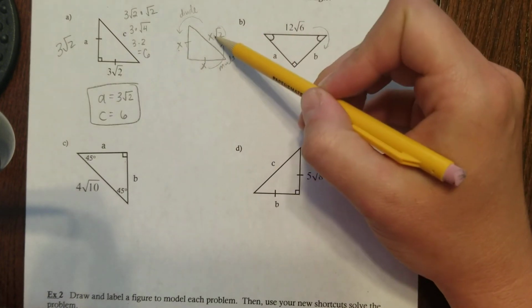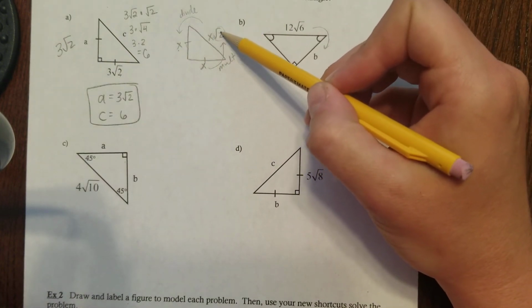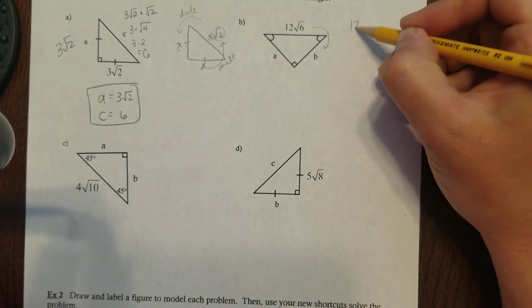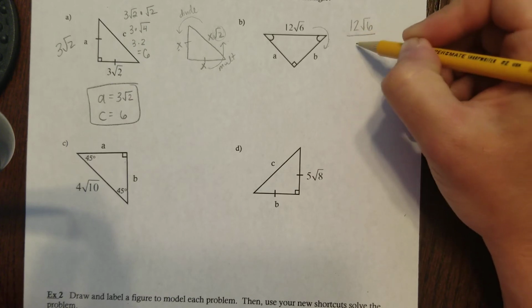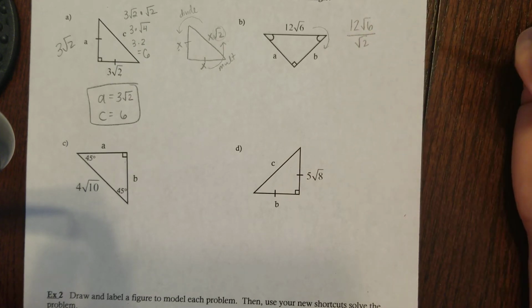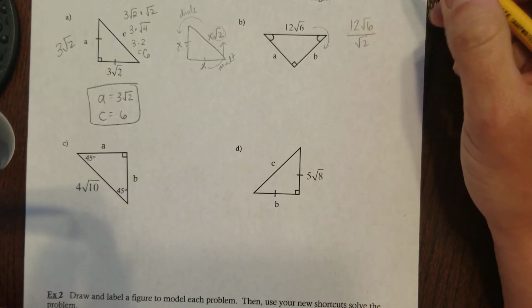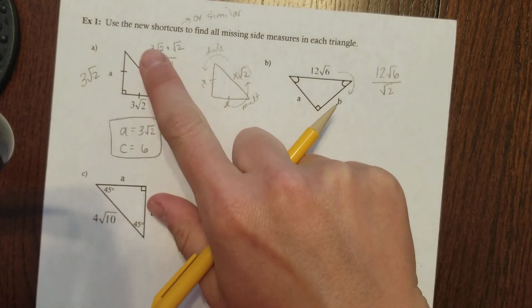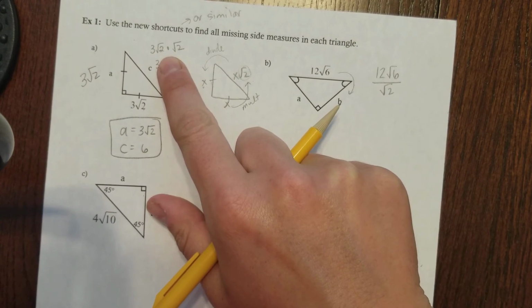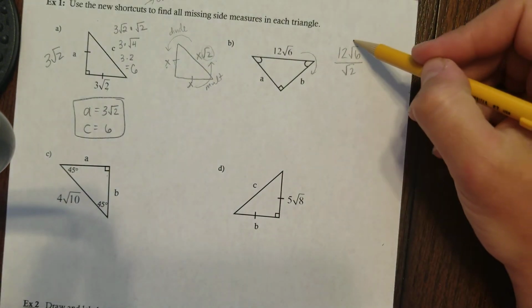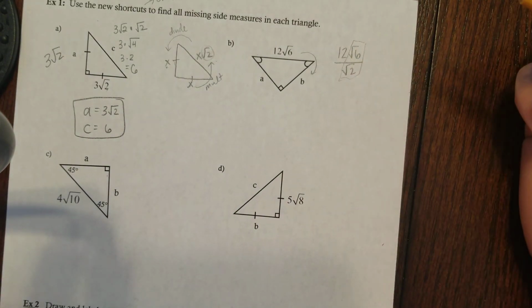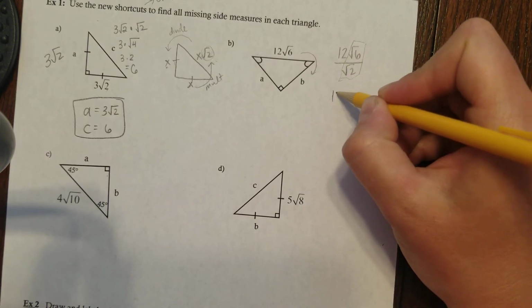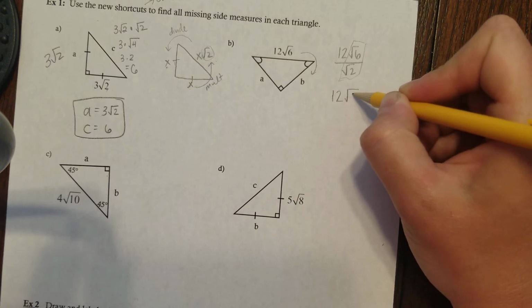Well, the only number that's here that we can divide by, right? x root 2 to x. We want to get rid of the square root of 2. So we're going to do 12 root 6. We're going to divide it by the square root of 2. If this makes sense to you, you're doing awesome. There is one more thing we can do, though. So remember over here, because these were both under the square root, we could multiply them. Since these are both under a square root, we can divide them. So what's 6 divided by 2? It's just 3. So this is 12 times the square root of 3.